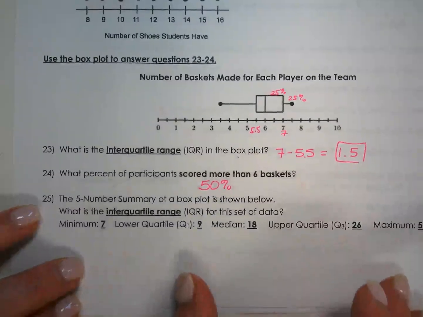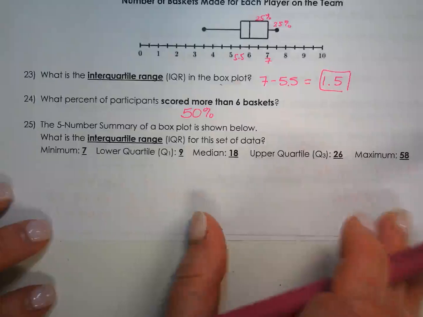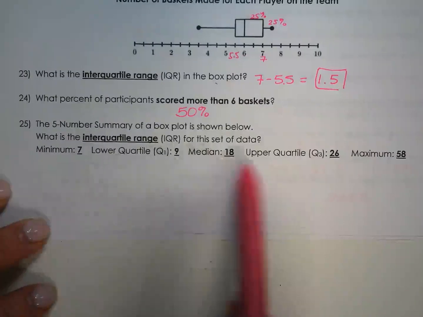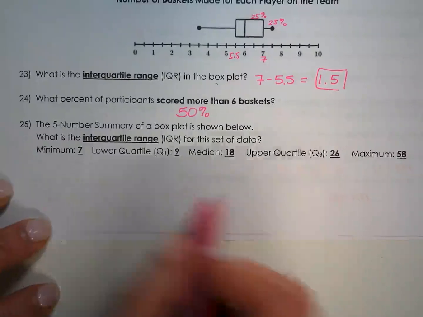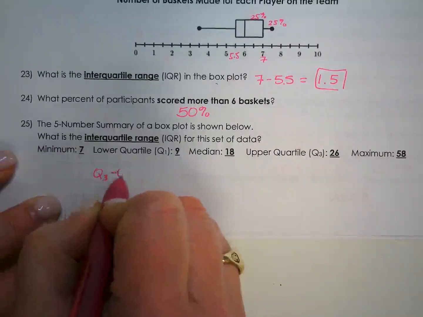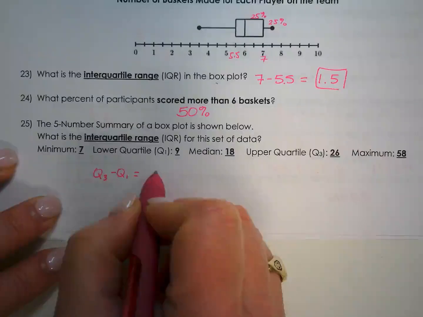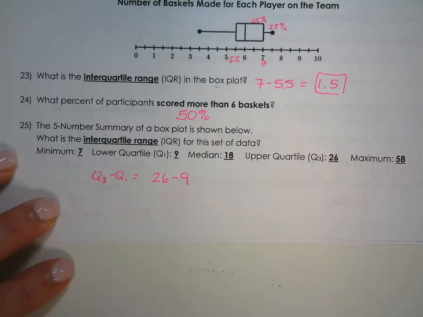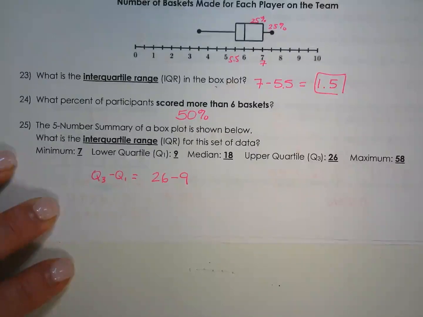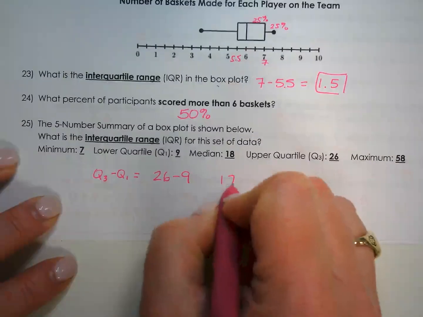All right, the 5-number summary of a box plot is shown below, where we give the minimum, the maximum, the lower quartile, the upper quartile, and the median. They wanted to know what the IQR is. Again, the IQR is Q3 minus Q1. In this case, that's 26 minus 9. And 26 minus 9 is equal to 17. So 17 is our IQR.